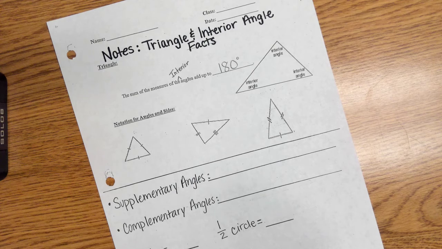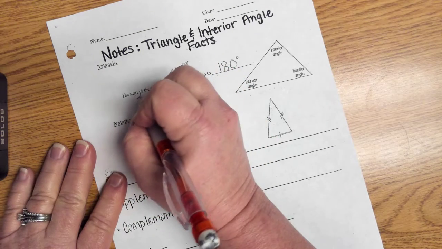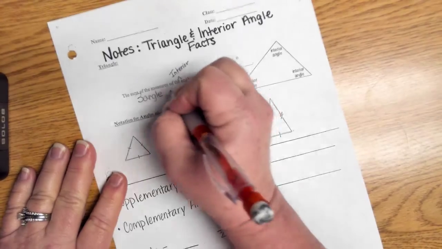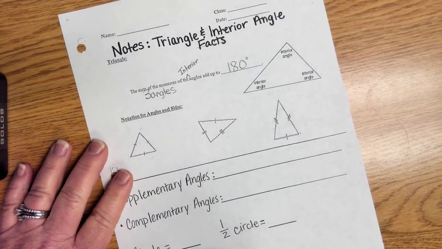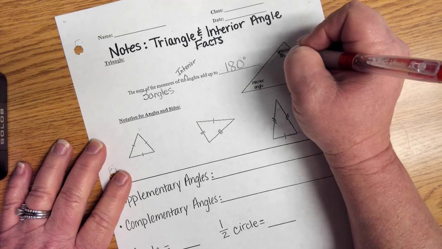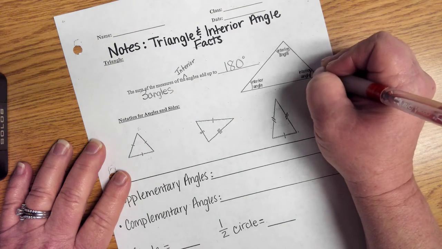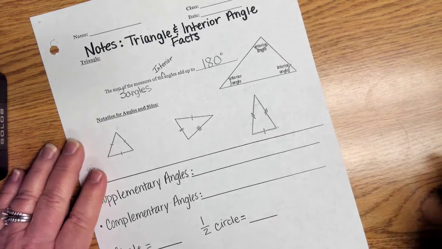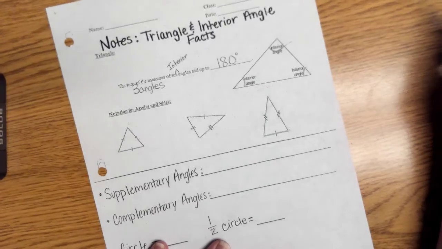My question for you, how many angles are there in a triangle? 3. Yes, a triangle has 3 angles that add up to 180 degrees, okay? You've got interior angle, and when you see this little thing here, that means that those are the angles of that triangle. That's how they denote that is the angle, okay?